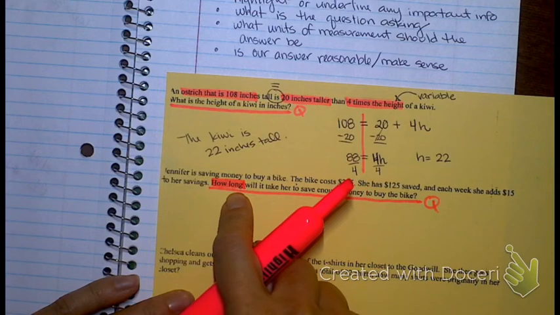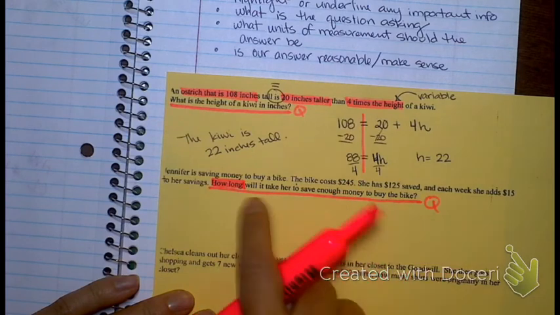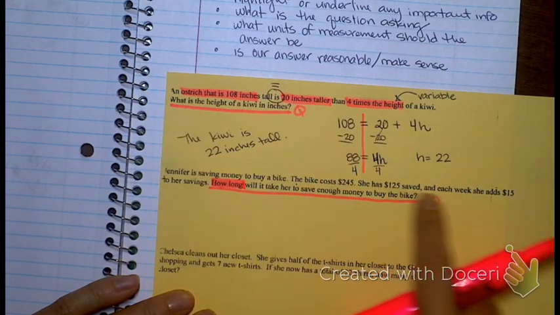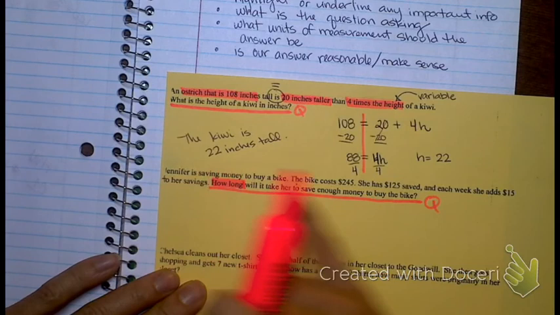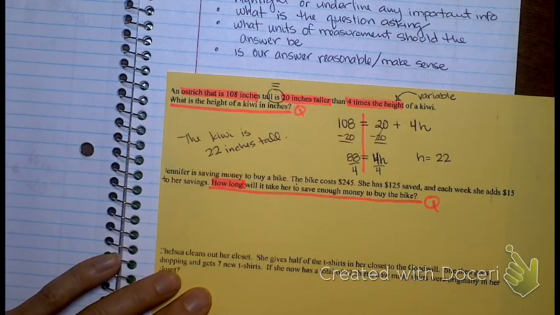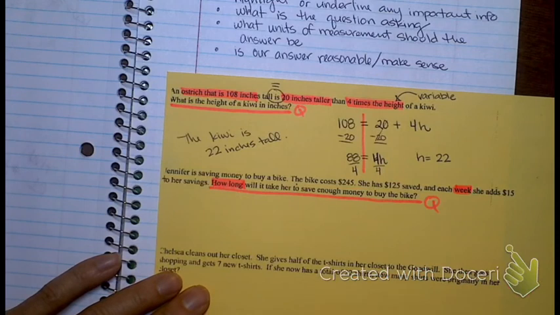Does that make sense? So specifically, what kind of unit of measurement of time did they already give us? Did they tell us days or hours or months or weeks or years? What were they talking about in some of the key information here? Weeks, right? So I'm going to highlight that because I'm going to be giving my answer in weeks, right? Does that make sense?